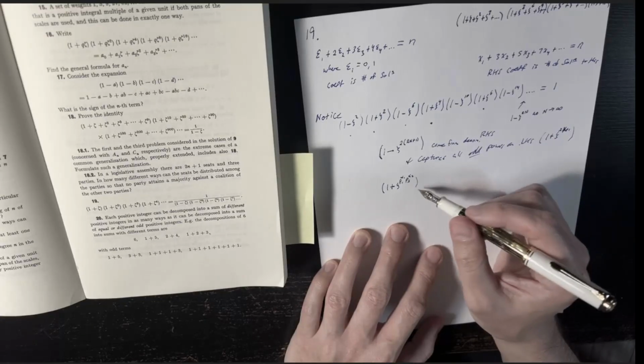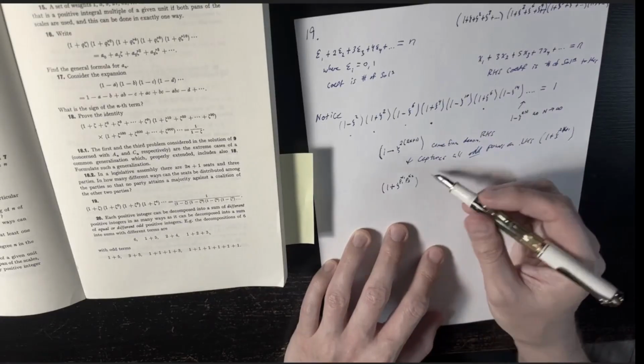How do I know that that's going to match up with something with a 1 minus?